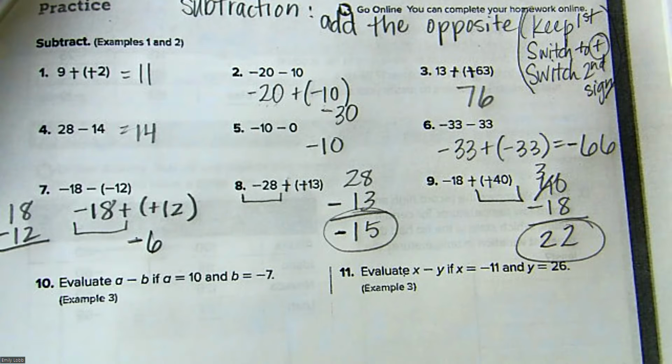10 minus 8 is 2. 8 and 2 is 10. 7 and 3 is 10. 6 and 4 is 10. 1 and 9 is 10. 5 and 5 is 10. Those are all ones you should know. I think you practice your 10 facts a ton, right?